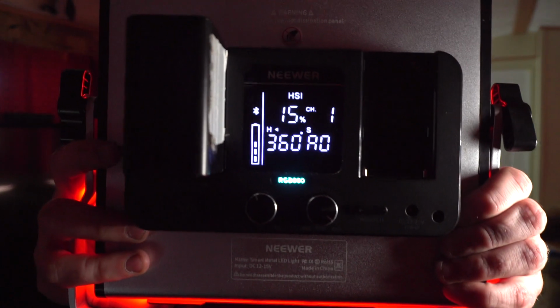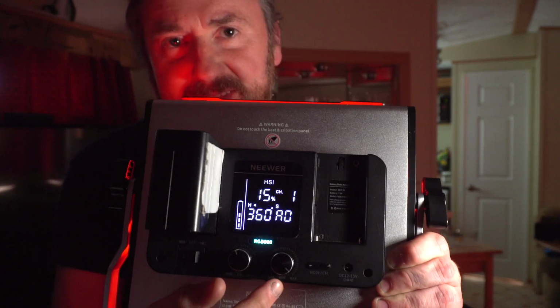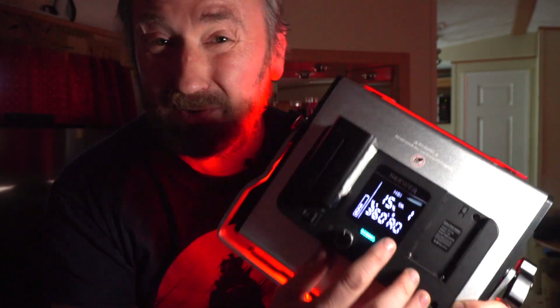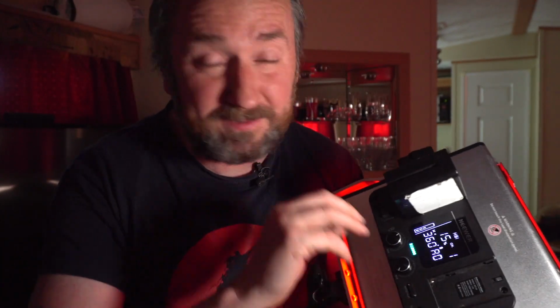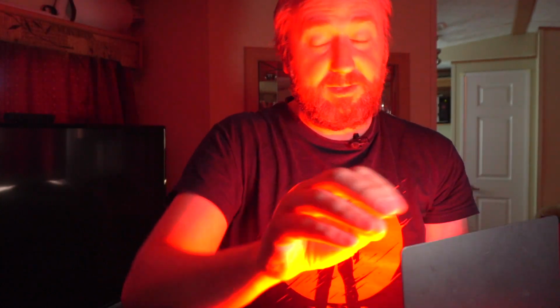It's a great light, mains powered or with Sony NP-F batteries. It's got a good display on the back. Right now it's at 15%, 360 hue, and AO, I don't know what AO stands for, other than I know that's full saturation. It's got good barn doors on it for blocking the light where you don't want it to go.